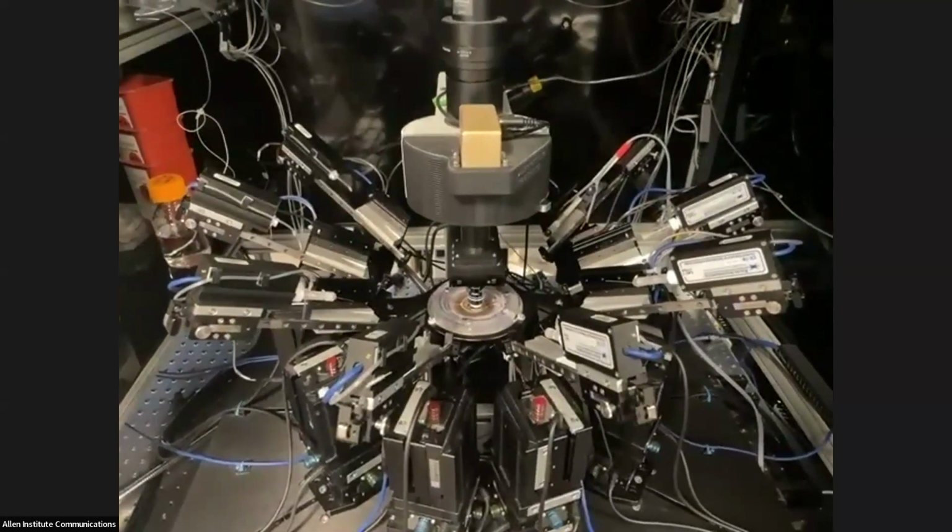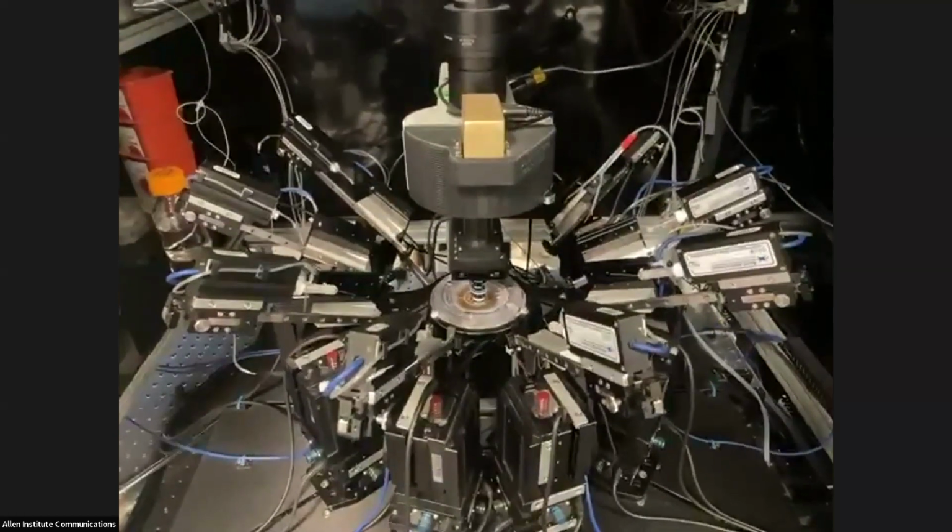Getting a lot of excitement in the chat. Good, I'm glad. Patch-seq is really exciting.